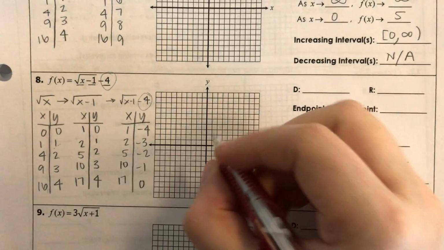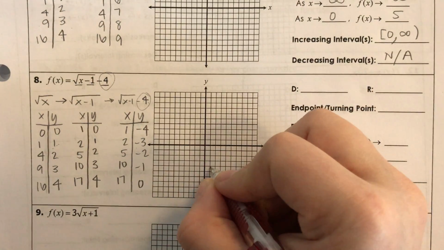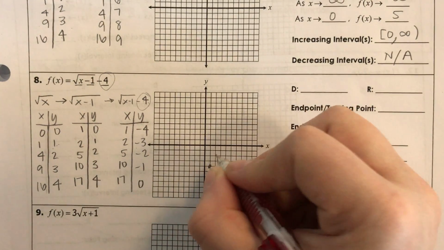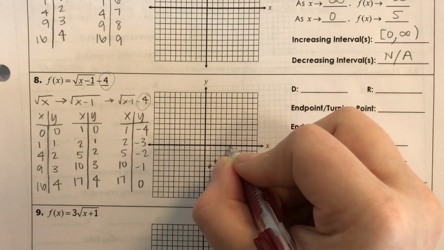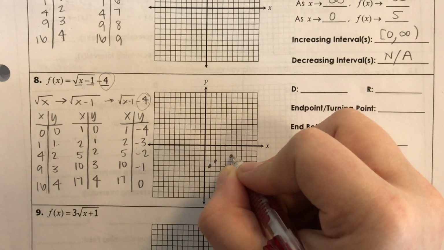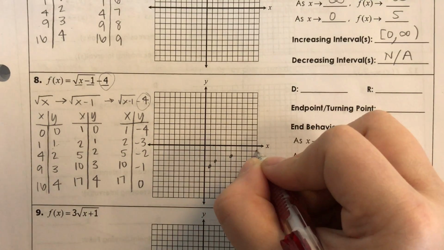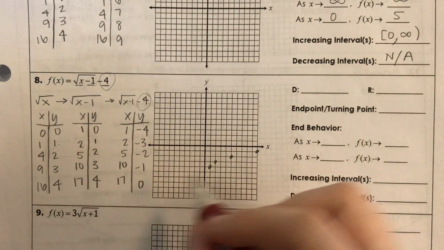And now we can plot. 1, -4, 2, -3, 3, 4, 5, -2, 10, -1, and that's as far as I can go. This won't fit on the graph.